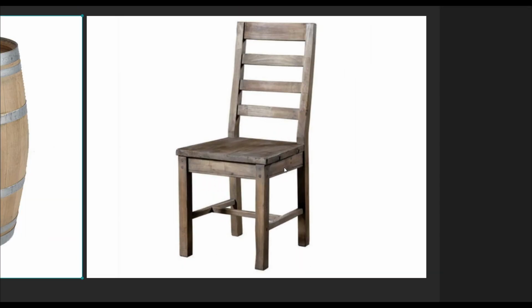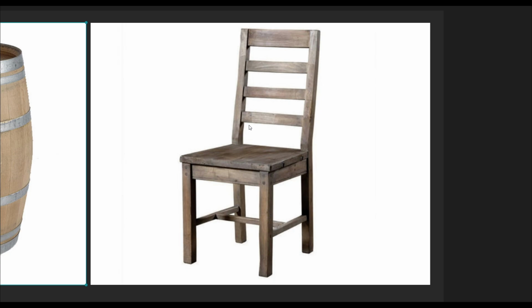All right, so it's chair time. The one model that you probably were recommended to make when you first started modeling. Or a donut, which is a trap. Don't make a donut. Trust me. Do not make a donut. We're gonna make the chair.